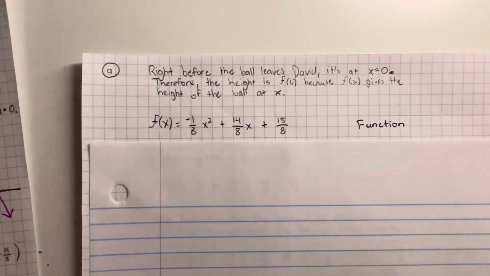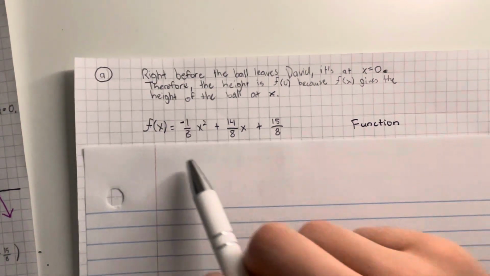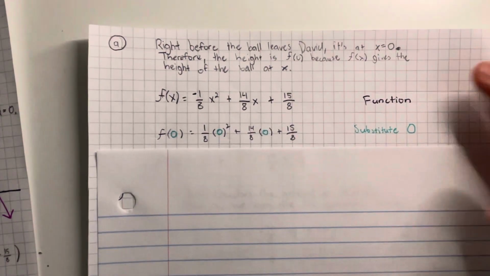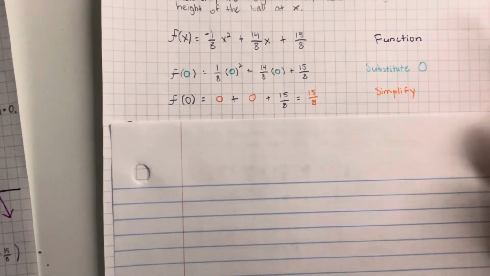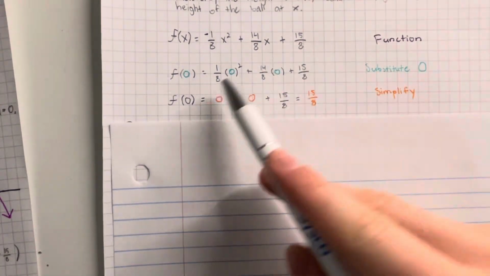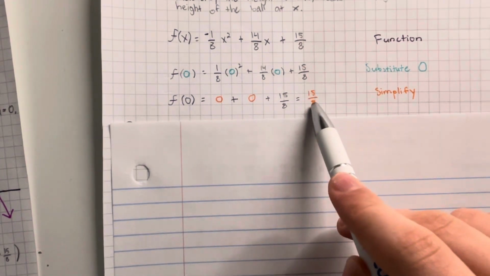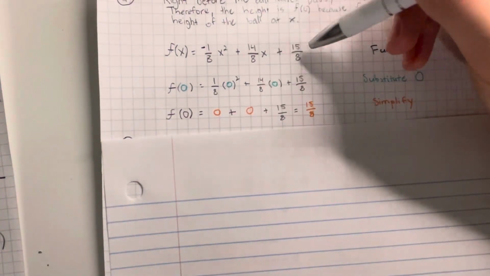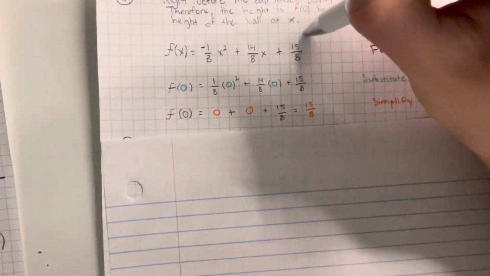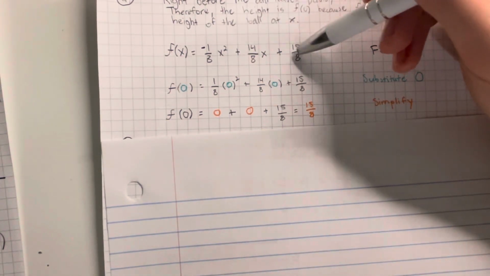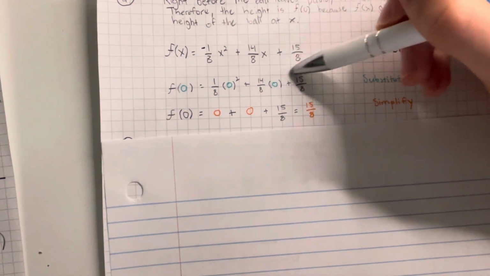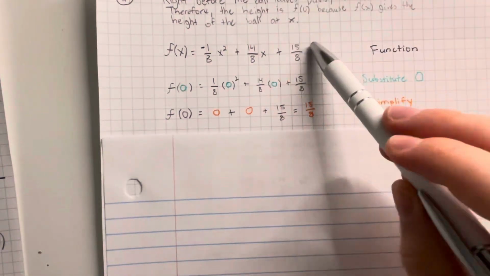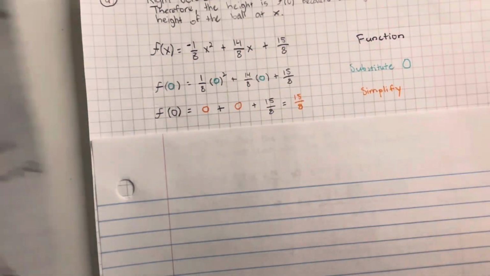So let's do that. The function is given here, and then we're going to plug in 0 for x, and then after that, we just need to simplify. Anything times 0 is 0, and so all of that cancels out. And then you're left with 15/8. And that's a really important thing to note because it was just this linear term. The height of any quadratic function is just the part with no x in it. I said linear term, I meant constant term. So that's what we're going to record right here.